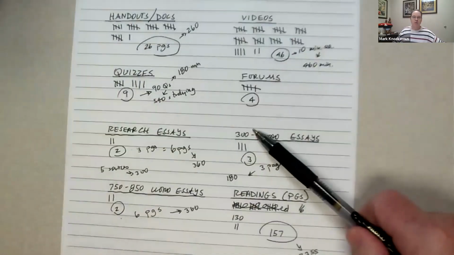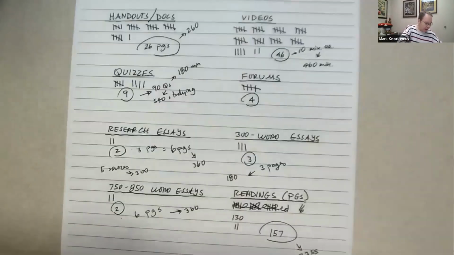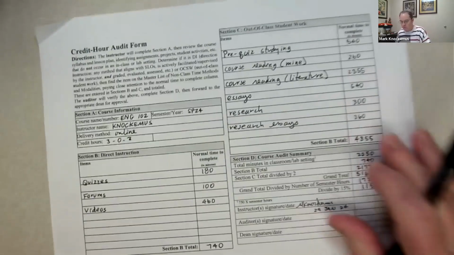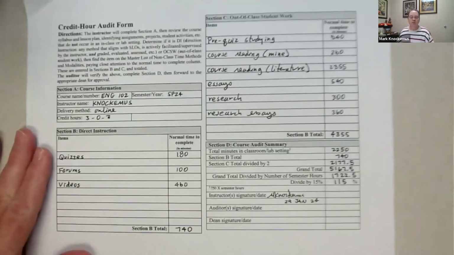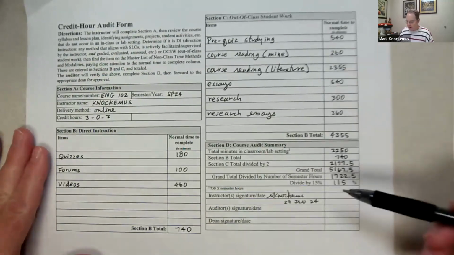Okay. So that's just taking all of this inventory work and just transferring it to the credit hour audit form. And then, right, here we go. We get the calculator out and we do our math.